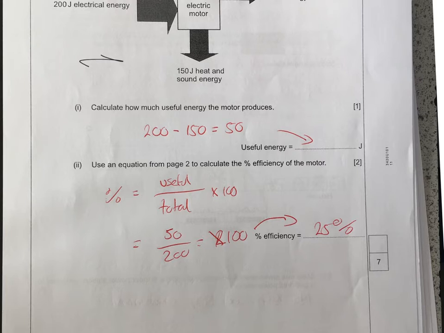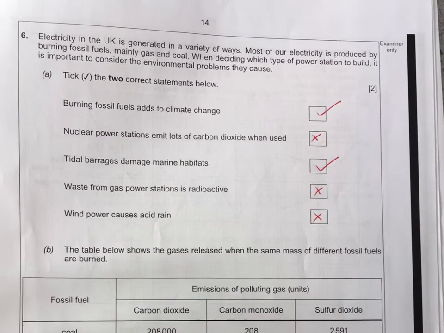Percentage, we've looked at this before. Again, you're going to get this from the front of your paper. It's useful over total. The useful I just calculated to be 50. The total going in was 200 up here, and that's going to give us a 25% efficiency once we times that by 100.